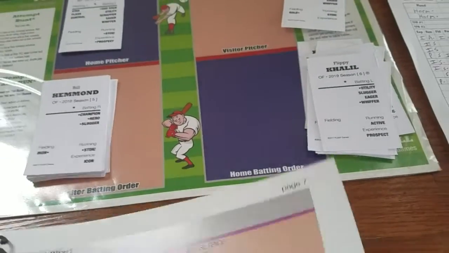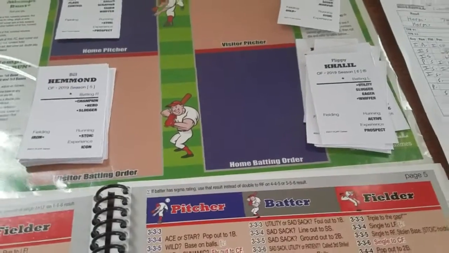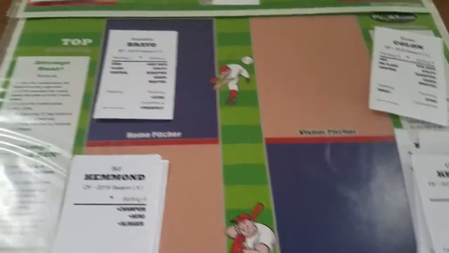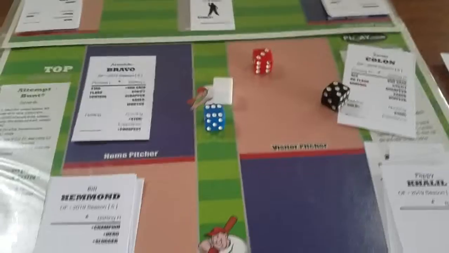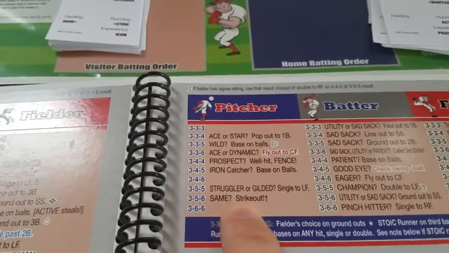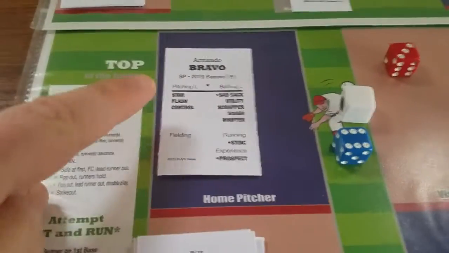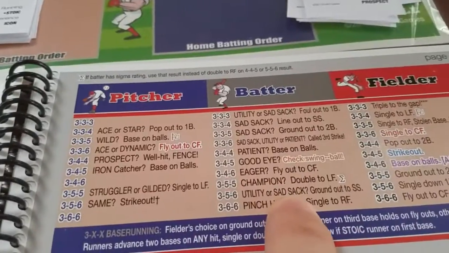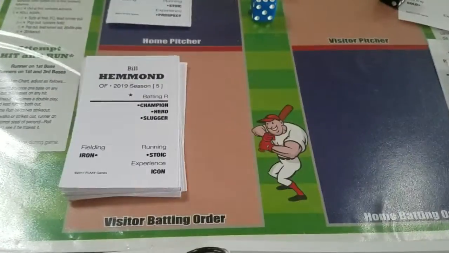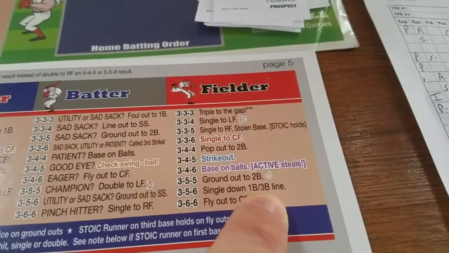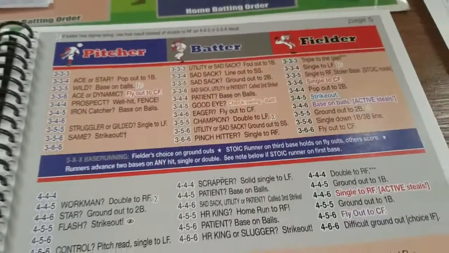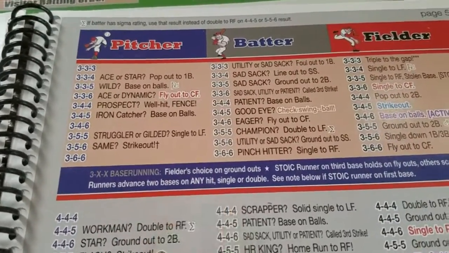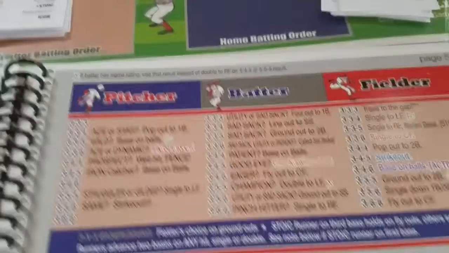And we're going back to the standard chart and see if Bravo can get out of this. Got to deal with Hemmond. And we get a 3-5-6. That is the left-right split in this game. It says same. That means we're checking the lefty-righty. Now in this case, Bravo is a lefty, Hemmond is a righty, so that means he gets the base hit unless he is a utility or sad sack. He is neither, so he's going to single down the third base line for a base hit. And with the lead die of 3, says here, runners advance 2 bases on any hit. So 2 bases on any hit.